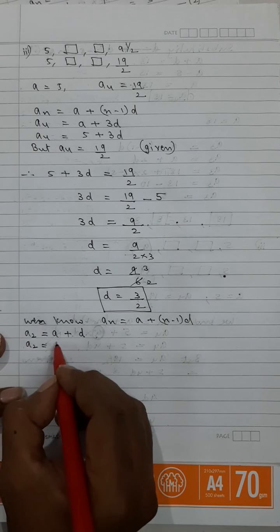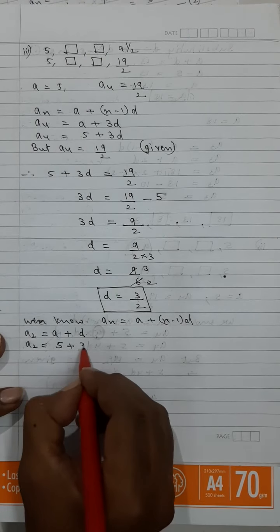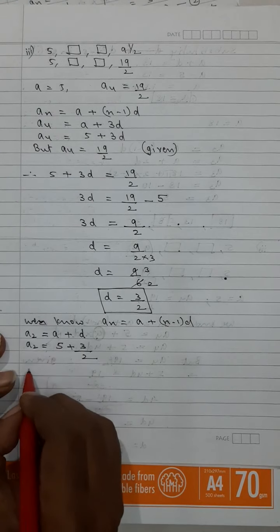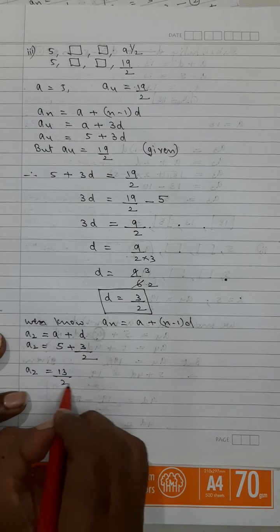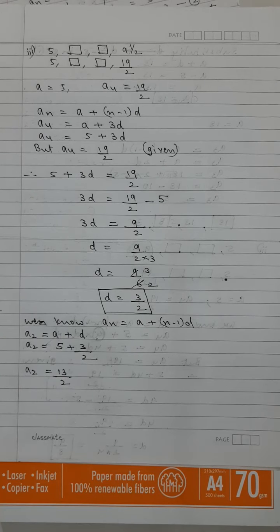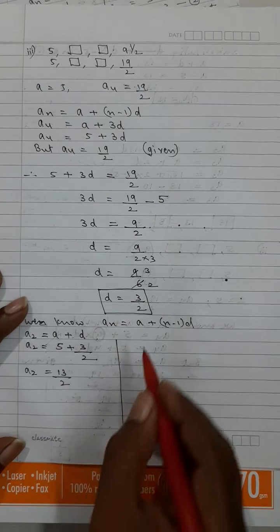A2 will be, a is what? 5 plus 3 upon 2. How has this come? 2 5s are 10 plus 1, 13 upon 2. I'm not sure about this. I'm not carrying the solution, my dear students, but this should be right, I just hope. Let us see afterwards.